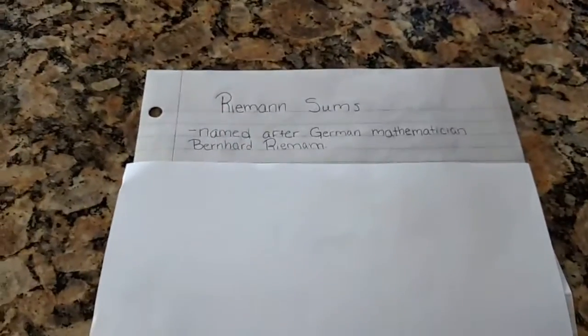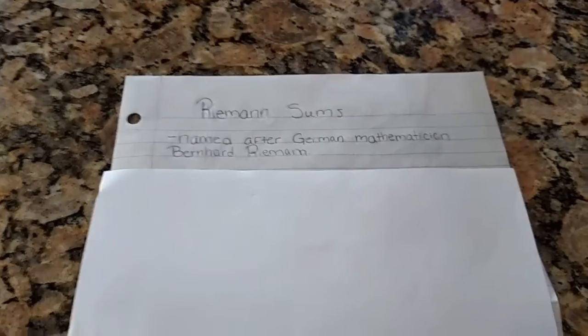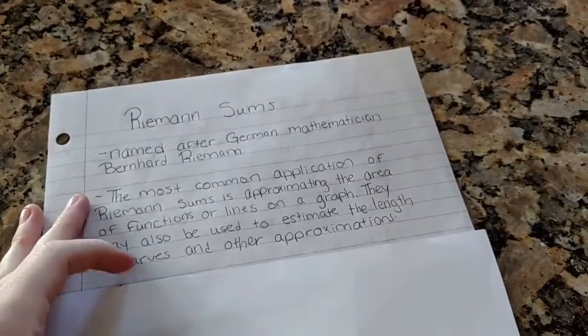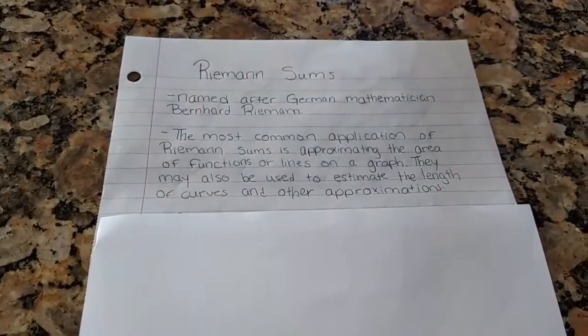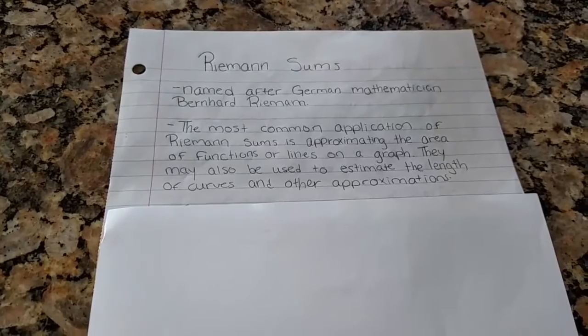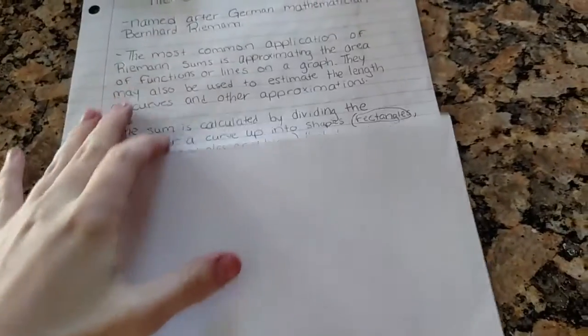We're going to be talking about Riemann sums, which are named after the German mathematician Bernhard Riemann. The most common application of Riemann sums is approximating the area of functions or lines on a graph. They may also be used to estimate the length of curves and other approximations.